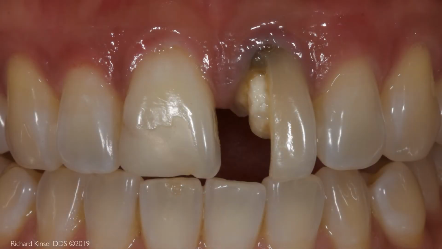This patient fractured her existing porcelain crown. The tooth had previous root canal therapy. Note the darkness at the gum tissue. The tooth on the left has a large composite filling that will be replaced with a partial porcelain bonded veneer.